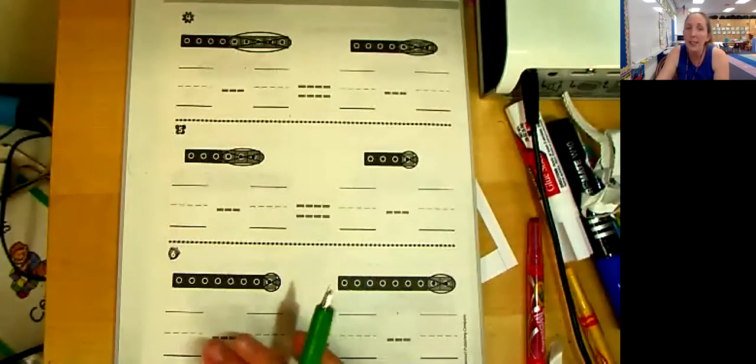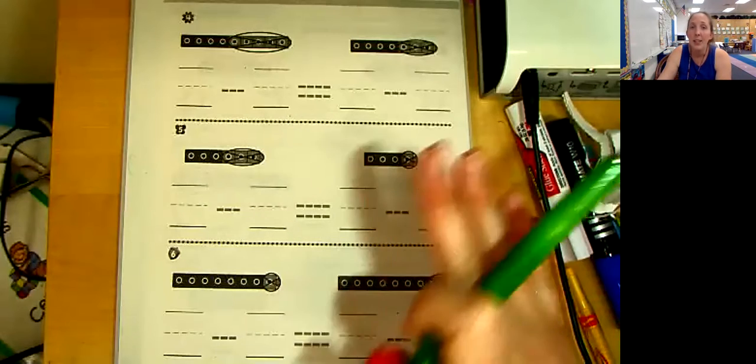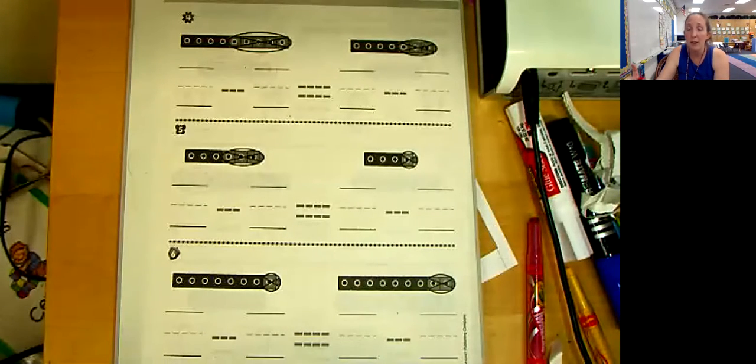Perfect. You guys do the same thing on the back. Count how many you have at the beginning. Say how many were taken away. Do it on both sides and just make sure that you have the same number left over on both sides to write your equal sign.